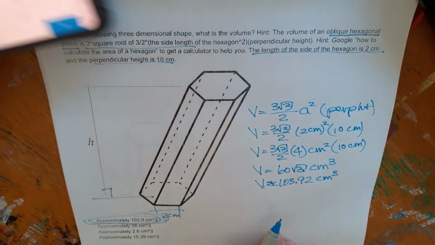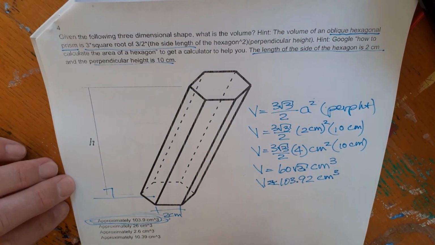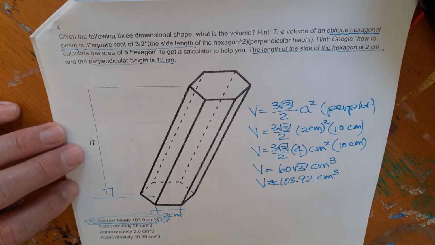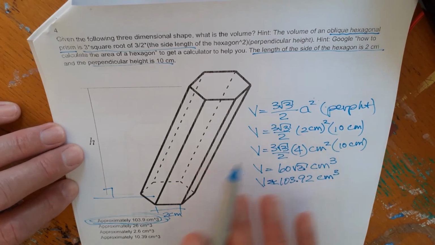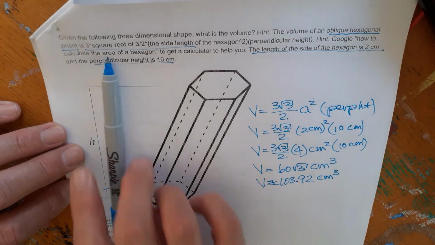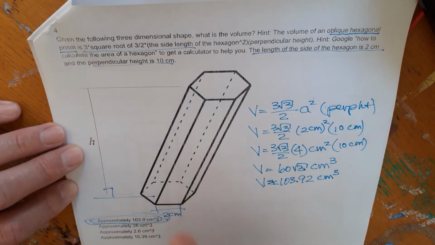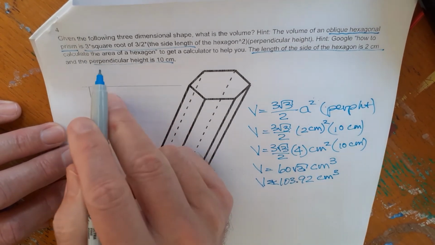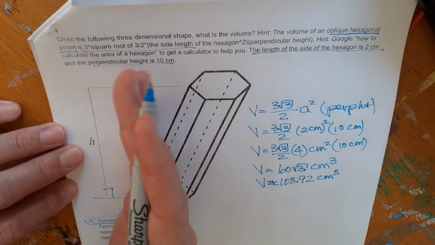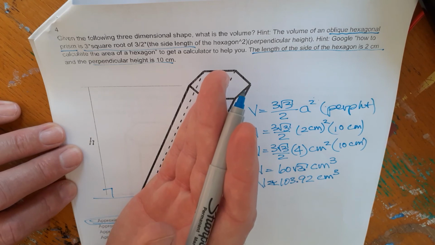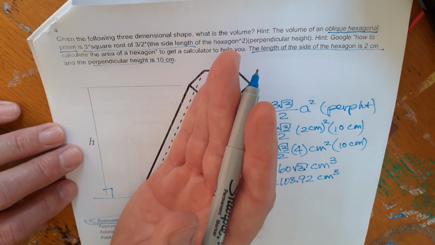I think the most interesting thing to me, if I was a student, I don't need to be confused by a slanted shape like this. It's the exact same volume formula and the exact same application, as long as we don't get confused by this length. Sometimes they'll give you this length, right? Instead of saying just perpendicular height is 10, they'll tell you this is whatever it comes out to be for this angle. I don't know, say it's 12, right?